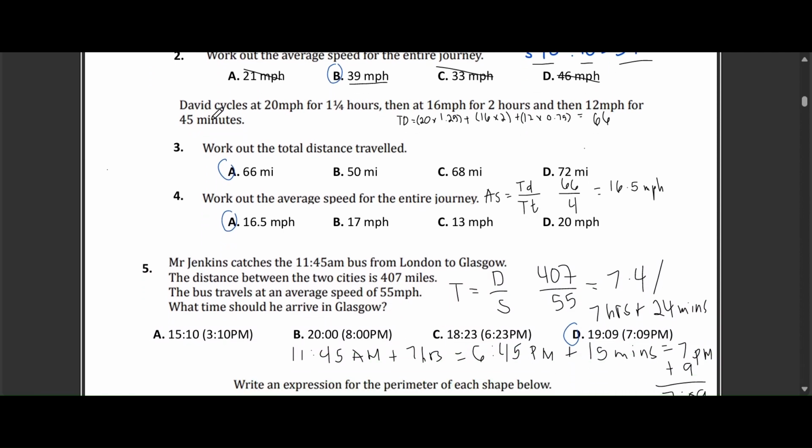Question 3. Work out the total distance David traveled. A, 66 miles. B, 50 miles. C, 68 miles. D, 72 miles. The correct answer is option A, 66 miles.